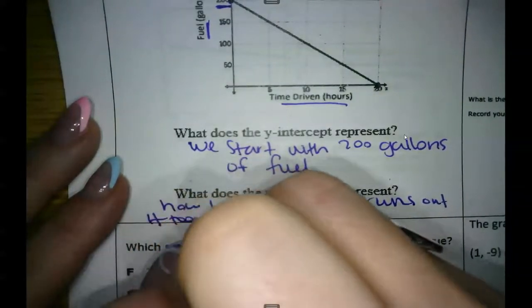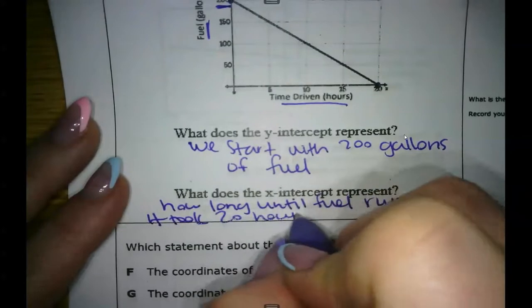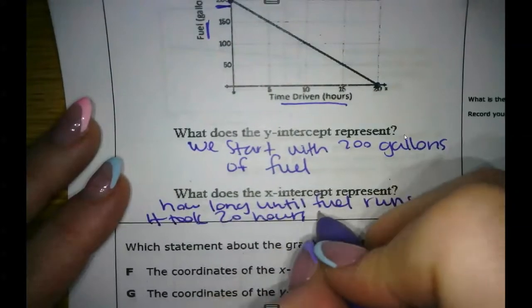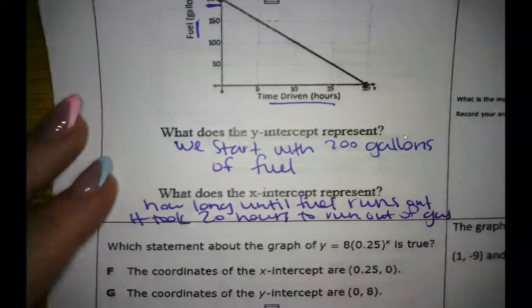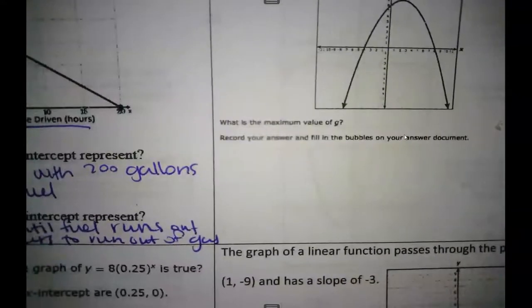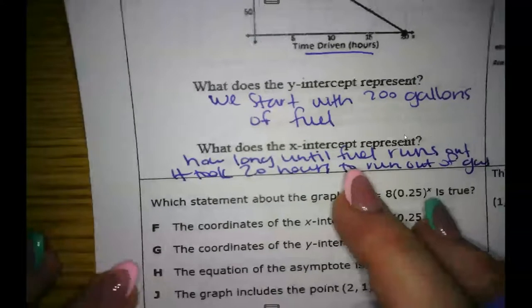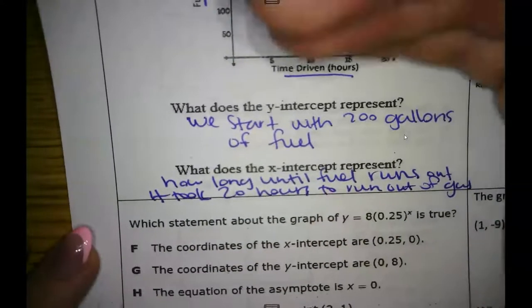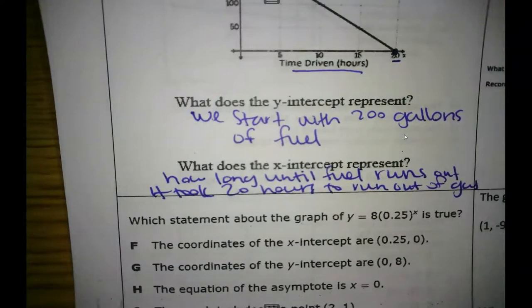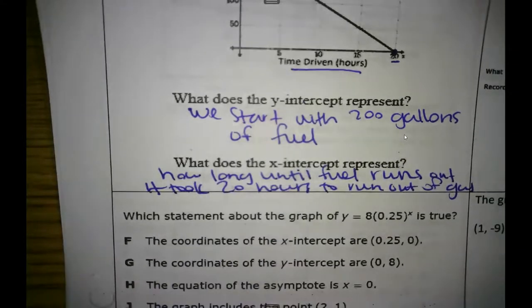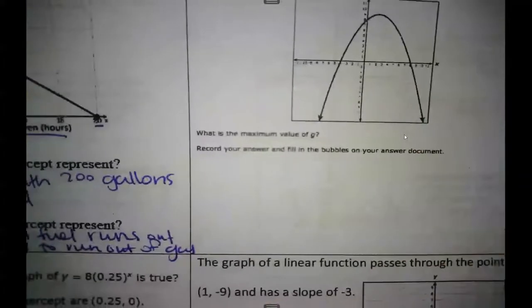It took 20 hours to run out of gas. All right. Again, if you are asked about the x-intercept on these, we are looking at where it crosses this axis, and you're going to look for that number that it crosses at, matching up with what it represents.